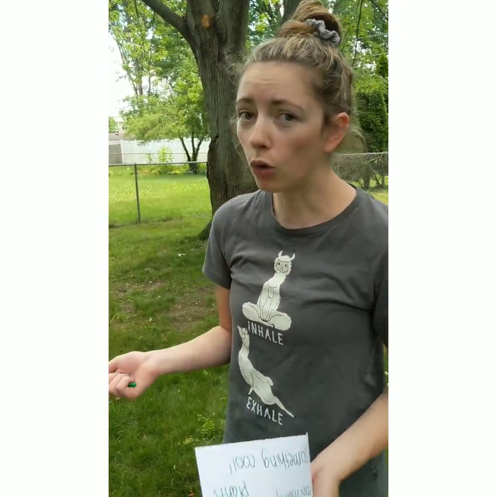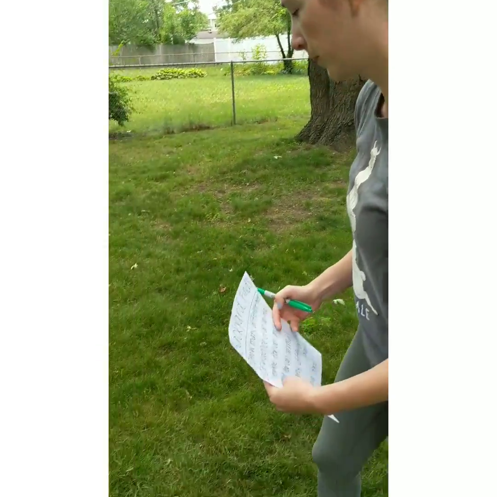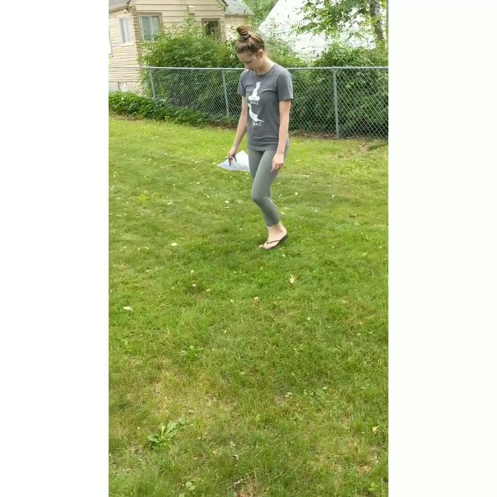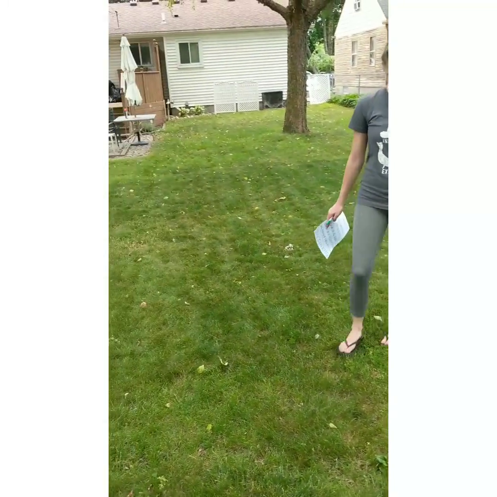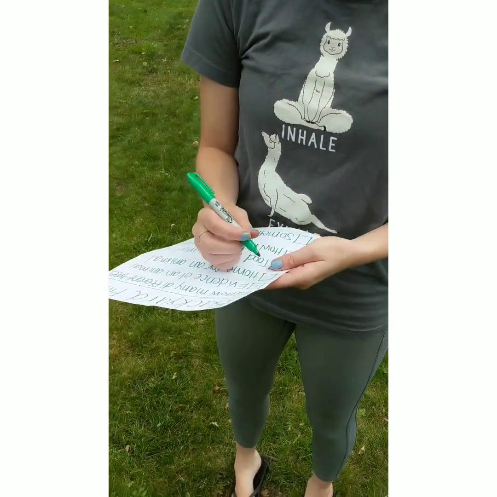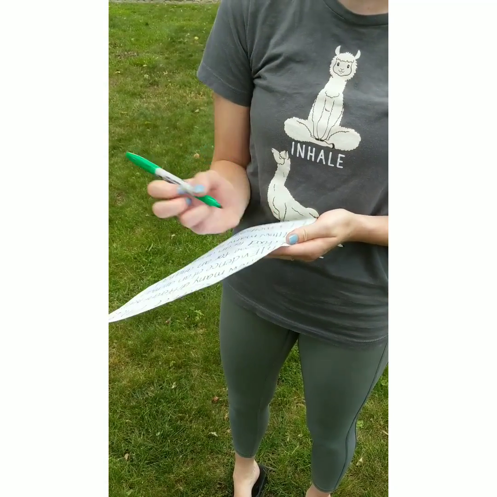I also know that sometimes animals dig holes for their homes. So I'm gonna look around and see if I can find any holes on the ground. I didn't find any holes either. So I don't know if I have any animals living in my backyard. I'll put a question mark there and maybe I can find some later.